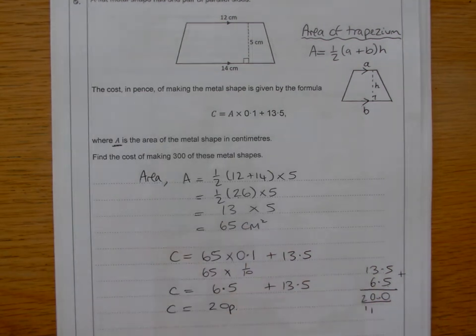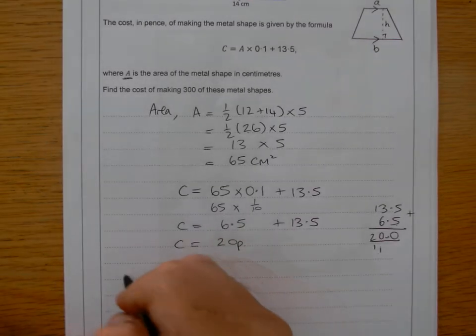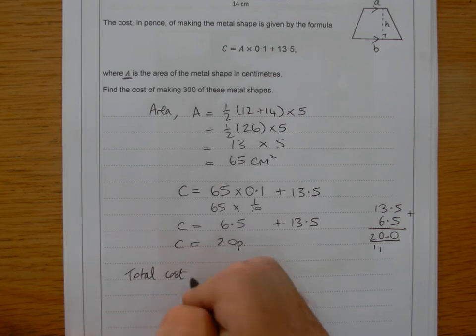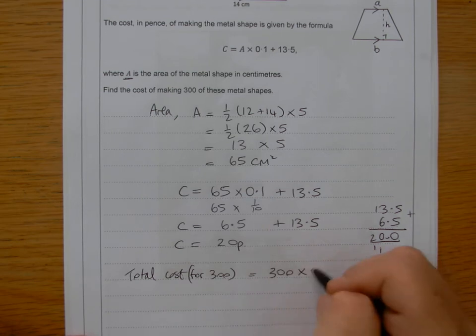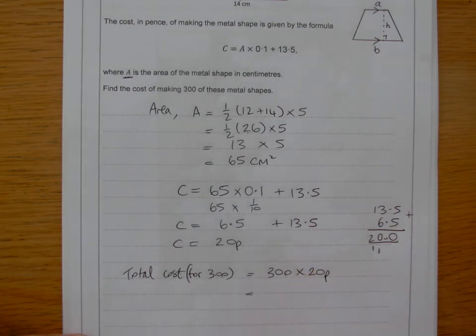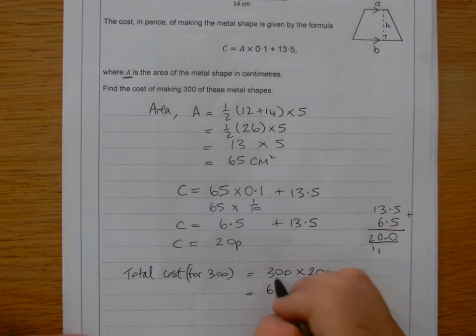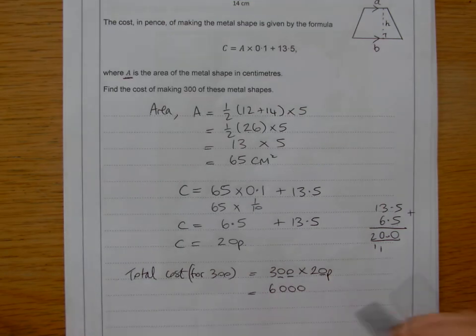Now if you want 300 of them, you're going to need to multiply that by 300. So the total cost for 300 will equal 300 times 20 pence. That's not difficult, because we can just do 3 times 2. Because there are zeros here, just focus on the 3 and the 2. Multiply them: 3 times 2 is 6. And then there are zeros here, and there are 3 of them. So we get that there, and that will be in pence.